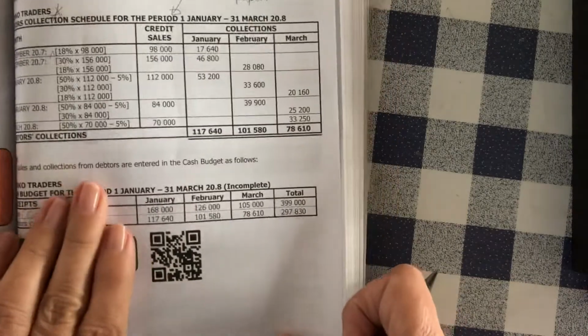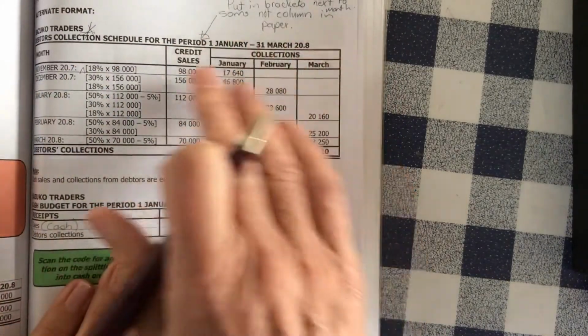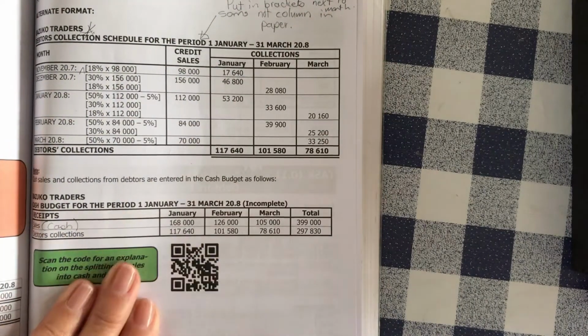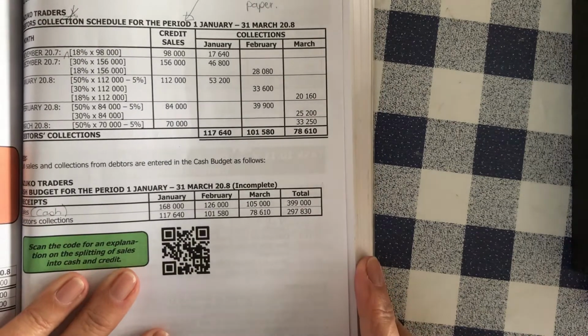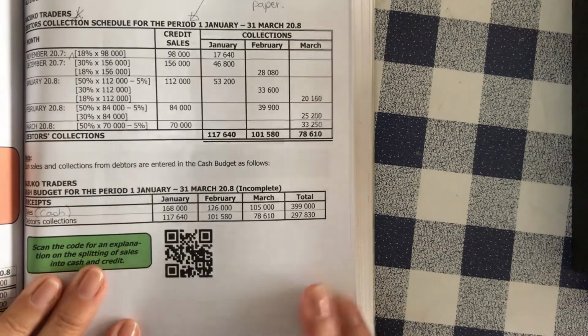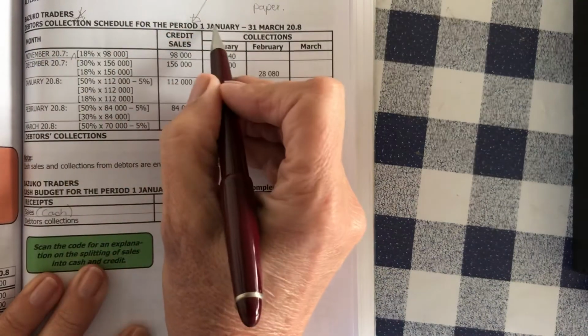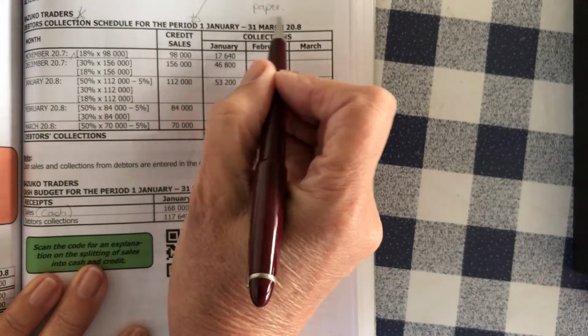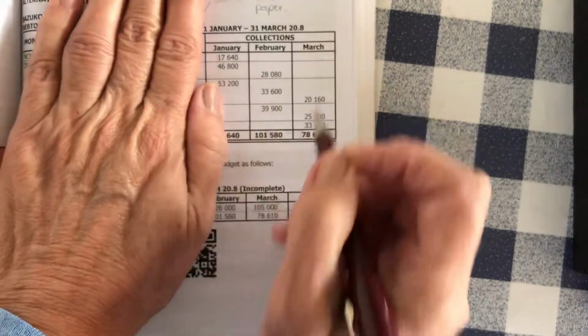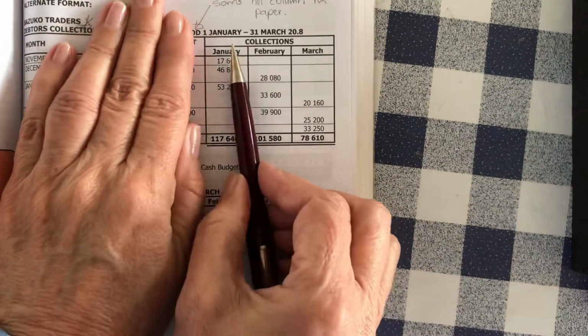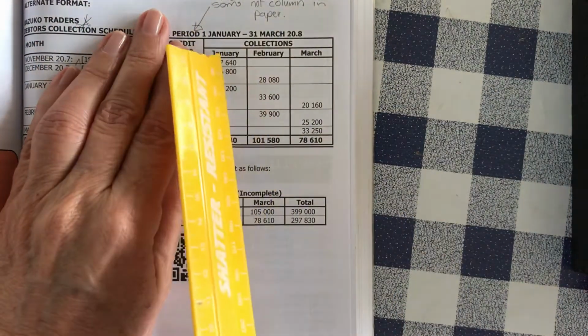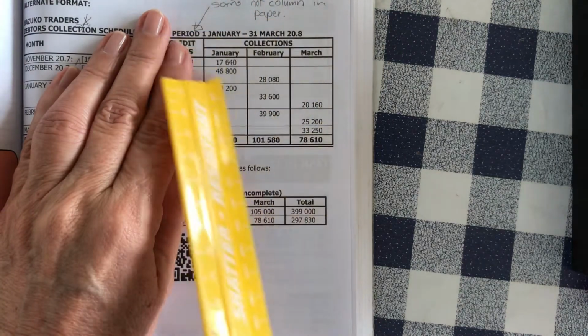Okay? Now, I asked you to look at the alternative one. What's the first thing that you need to ask yourself? You must ask yourself, what is this period, January to March? So they are actually just interested in the section January, February and March collections.